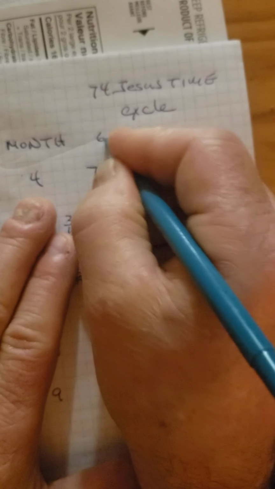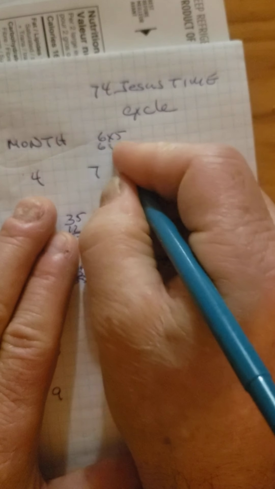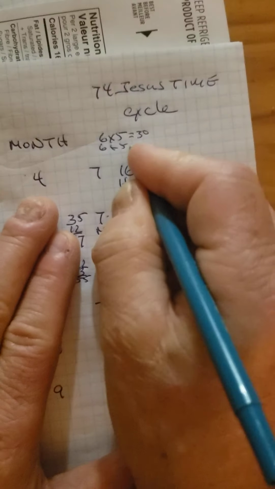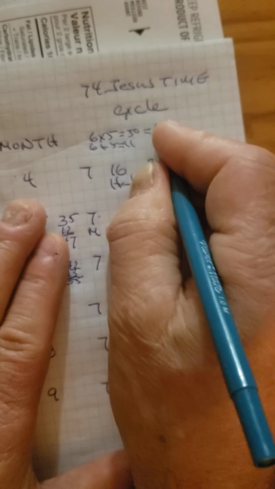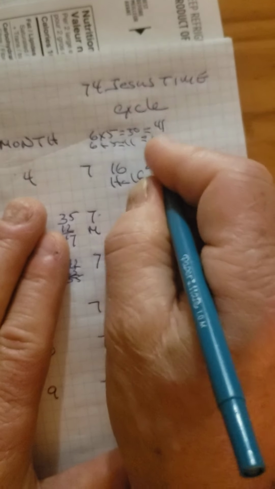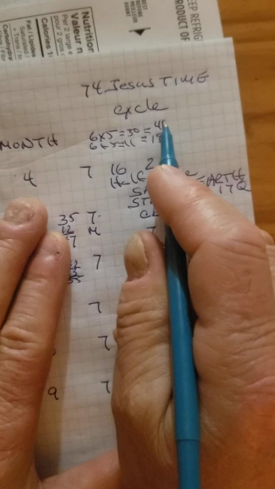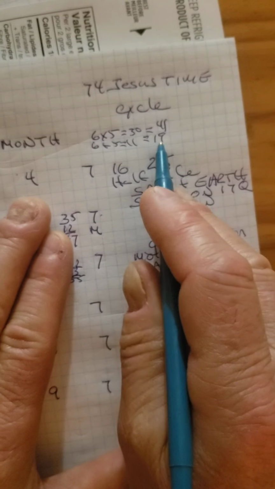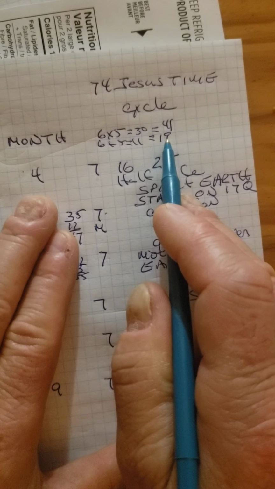Well, in the equation of 6 times 5 and 6 plus 5, equals 30, equals 11, equals a total of 41, equals a total of 19. 30 plus 11 is 41. 30 minus 11 is 19. That 19 was created by number 43.